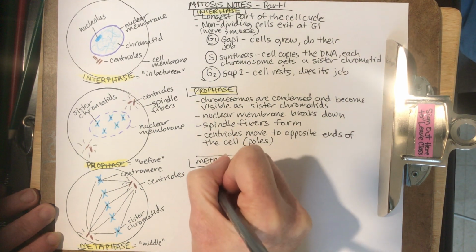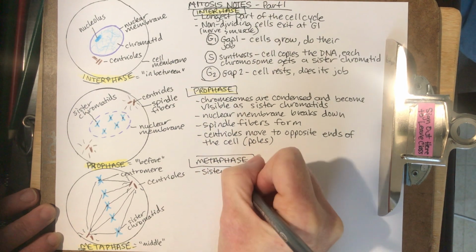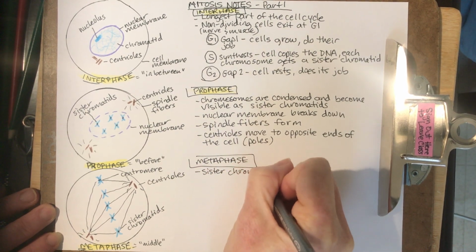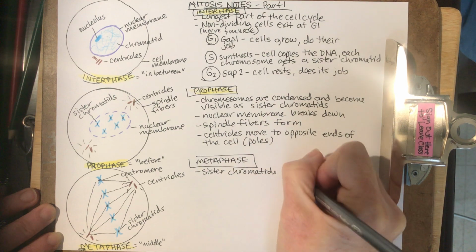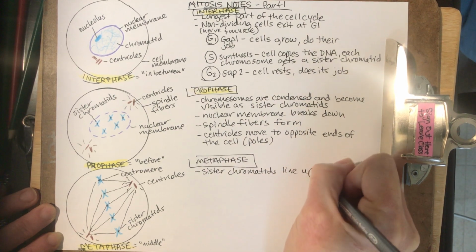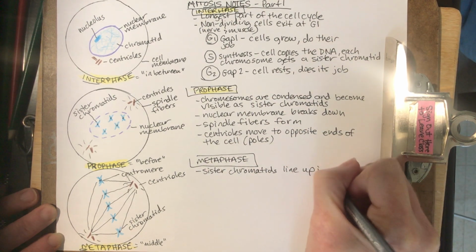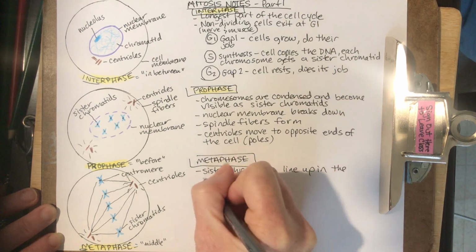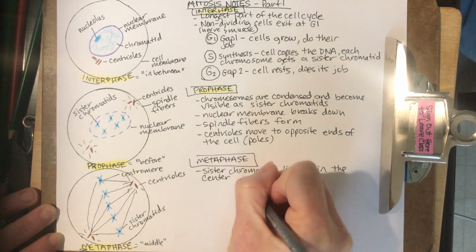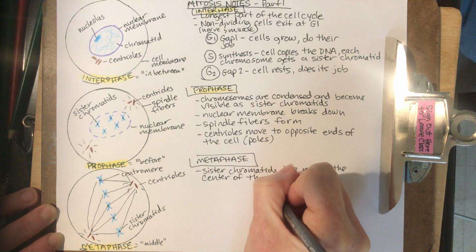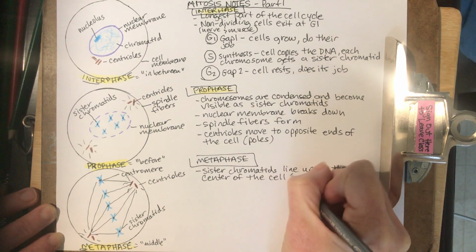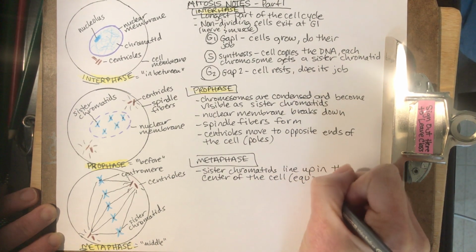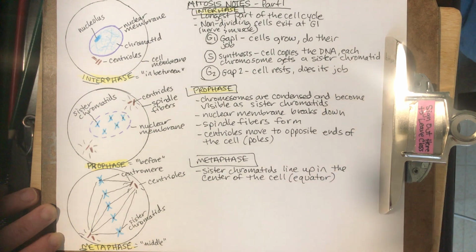All right, let's write some notes about metaphase. So the sister chromatids line up in the center of the cell. And remember, our word we can use for that is the equator of the cell, which is kind of fun.